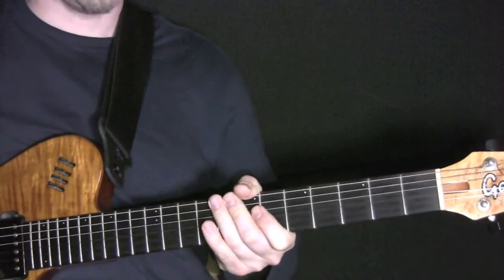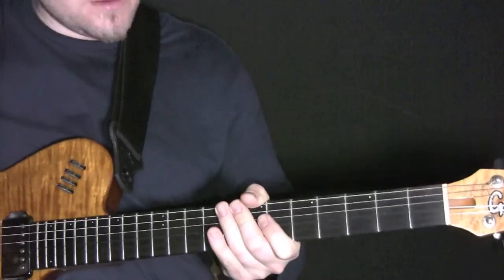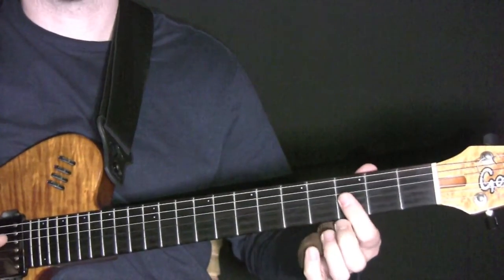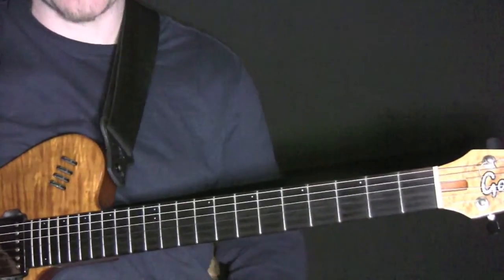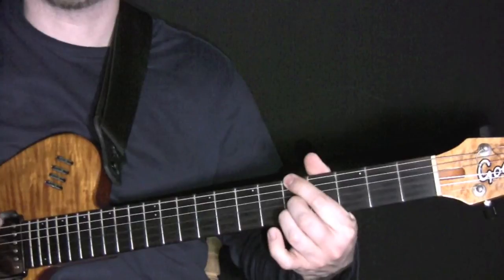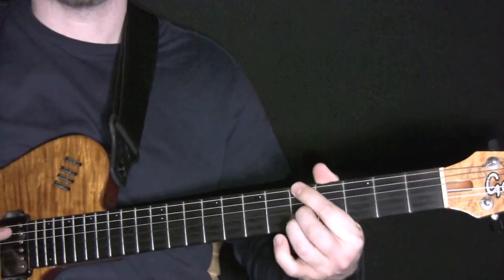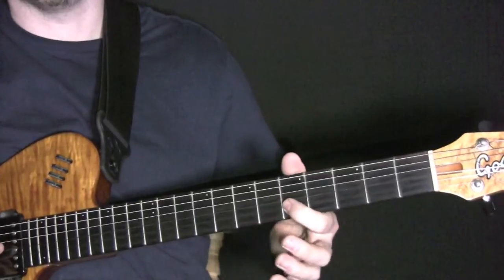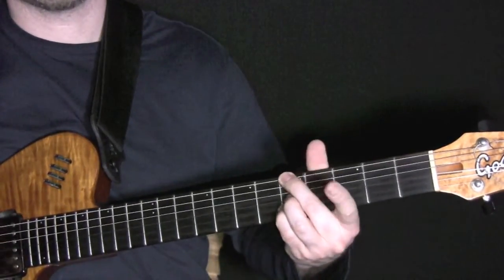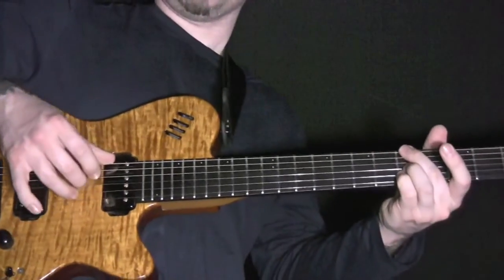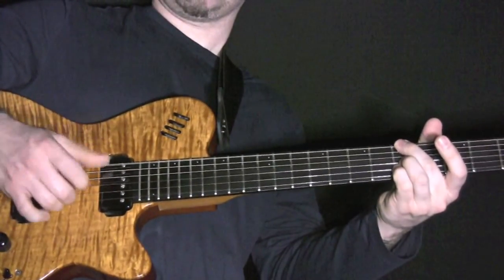So as well as playing triads just on three strings that are next to each other, you can obviously split them out. For example, there's an A minor triad. We have A, C and E. The way I'm playing that is just with my thumb and these two fingers.